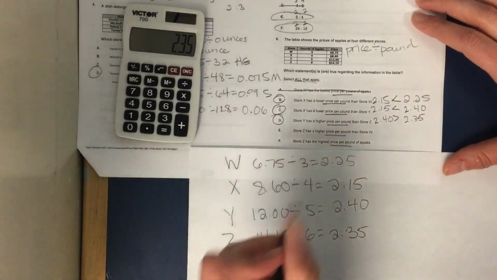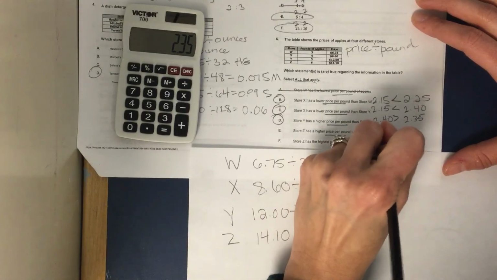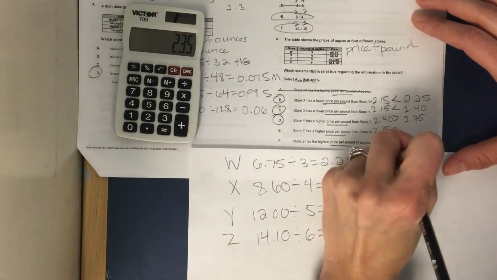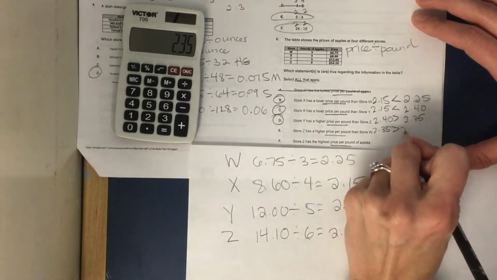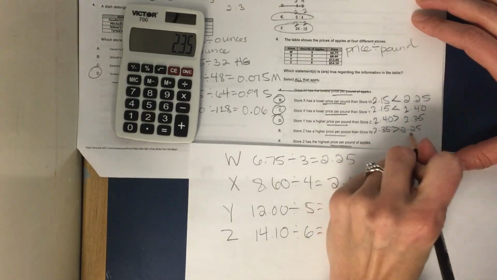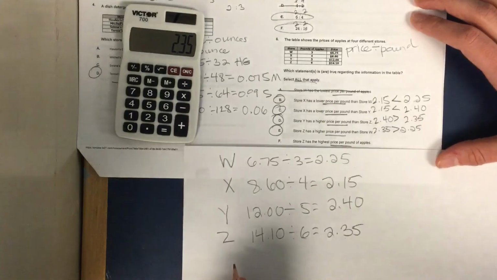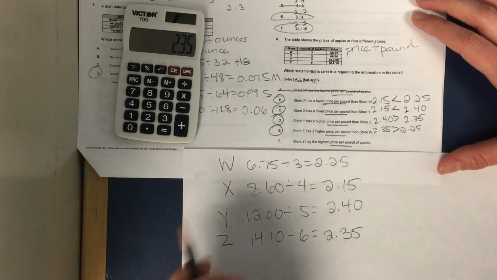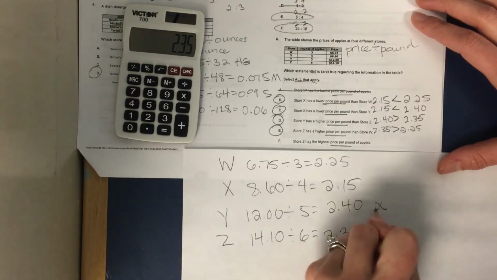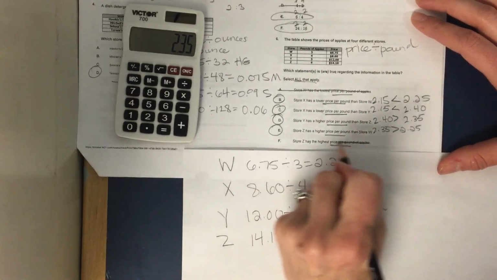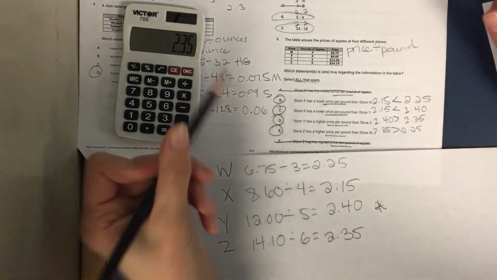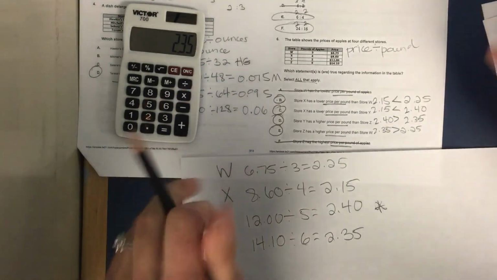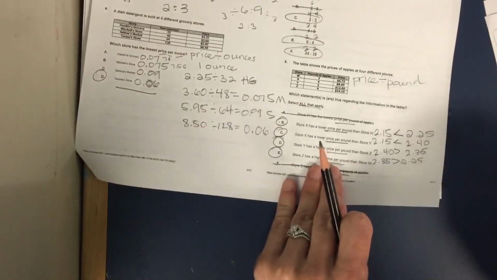Store Z, which is $2.35, has a higher price than store W. Store W is $2.25. $2.35 is greater than $2.25, so that is correct. And the last one says store Z has the highest price per pound of apples. Well, if we look here, store Y is going to have the higher price per pound, so that's incorrect. So our answer choices are B, C, D, and E for number 6. Okay, going to number 7.